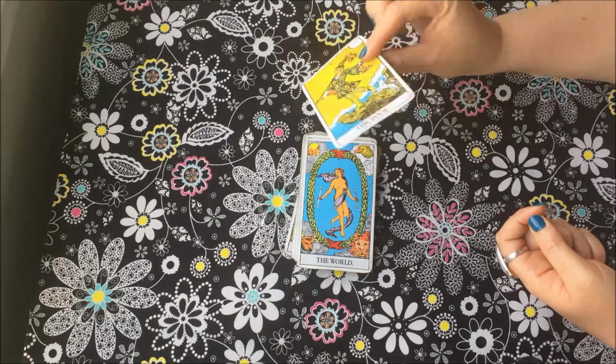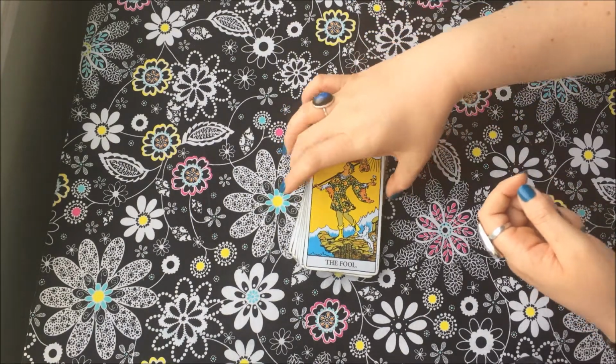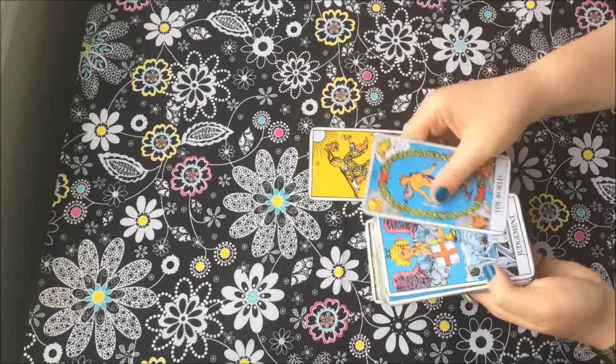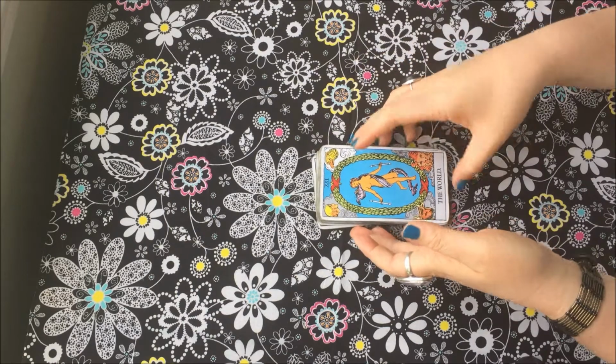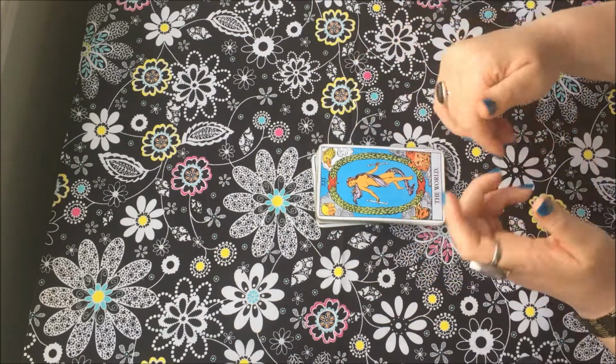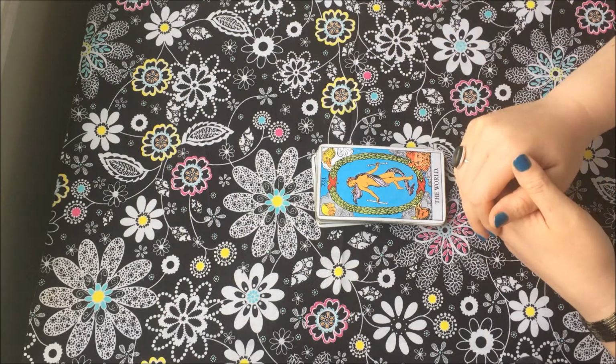So although card 0 doesn't really have a place, it still represents a planet. So as you can see, card 0 through 21 all have either a planet or a sign that they represent in the tropical astrology system.